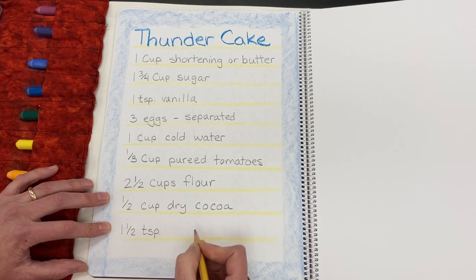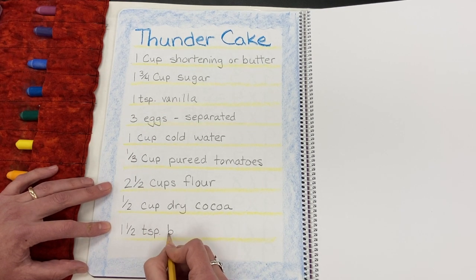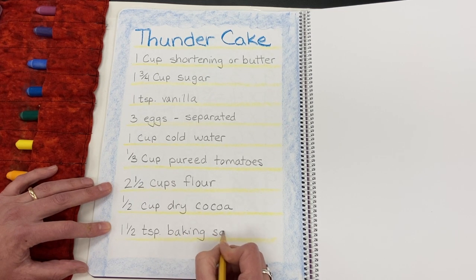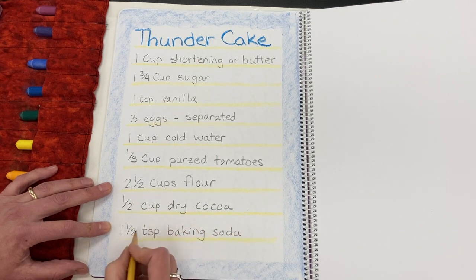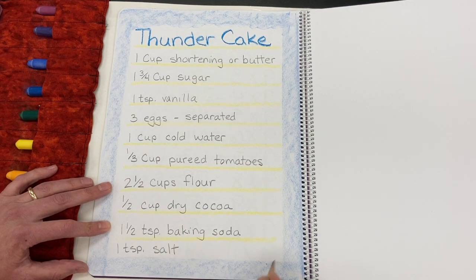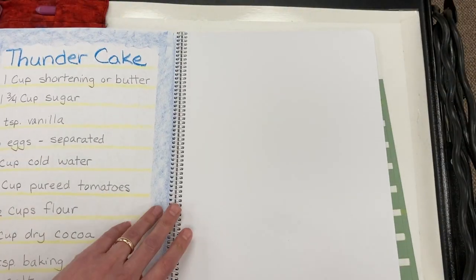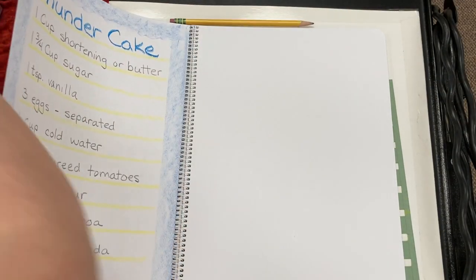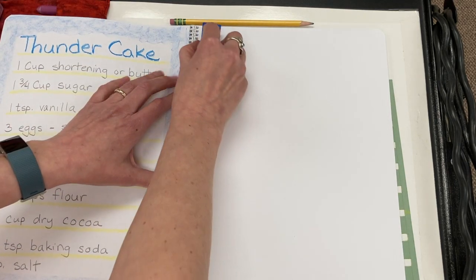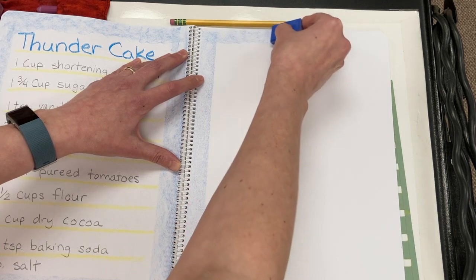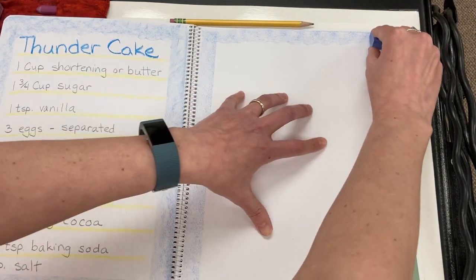All right, and then we have 1 1/2 teaspoons baking soda. And 1 teaspoon salt. So that's all of our ingredients. Now we're gonna come over here and write out our instructions. So I'm gonna prepare my page again. Use the same blue that I used over there. And make this kind of stormy across the top again.